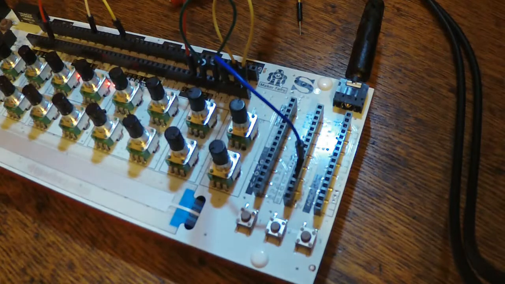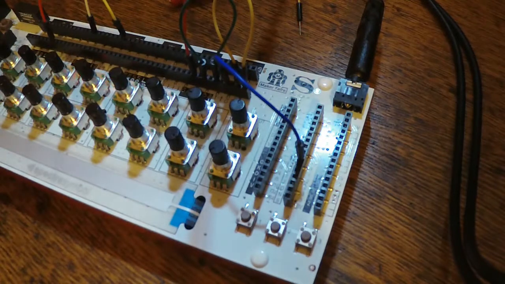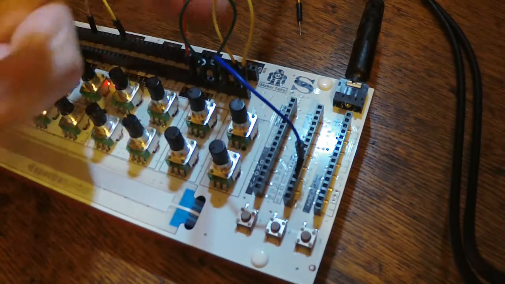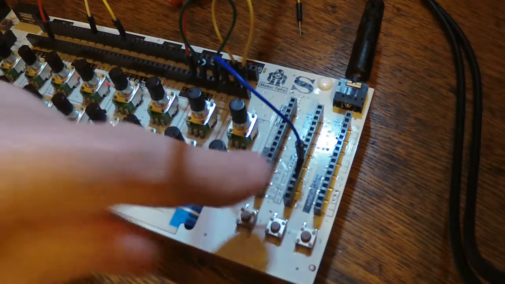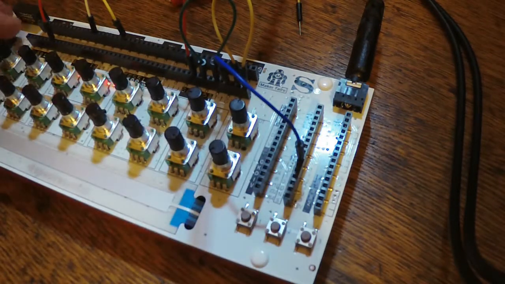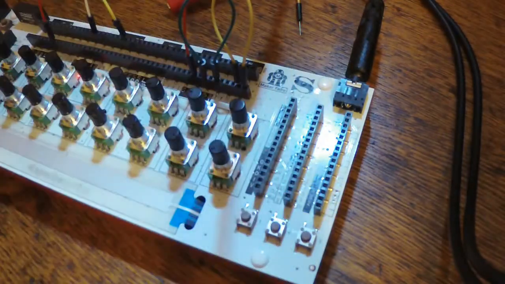So you can use that to manually get your VCA like I'm doing. You could use it to trigger your envelope. You could use it to trigger the sample and hold. You could use it to do mysterious things with the Arduino if you learn how to code that, which I haven't. Anyway, yes, buttons. We have 3 of them.